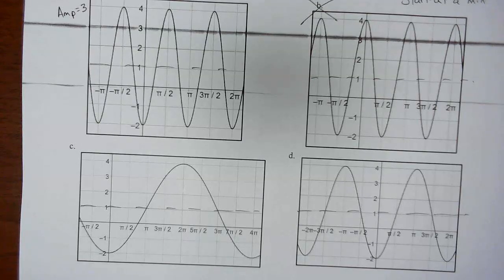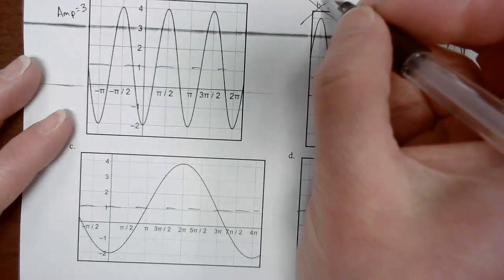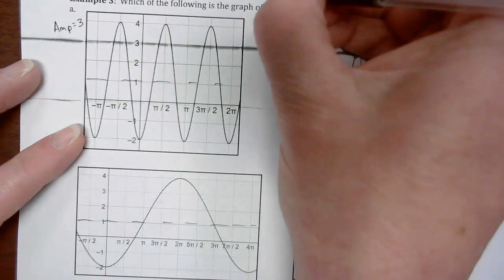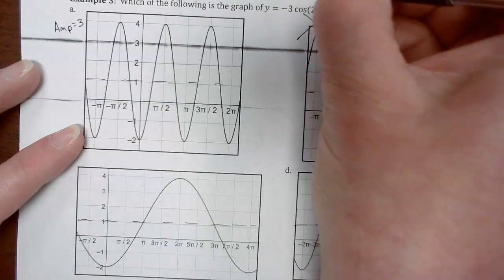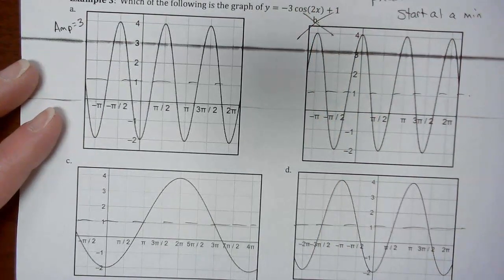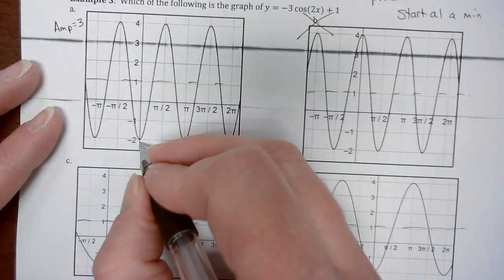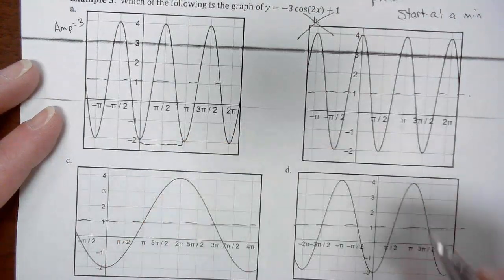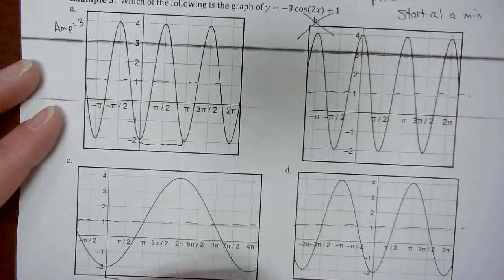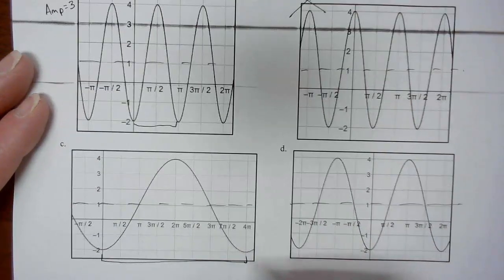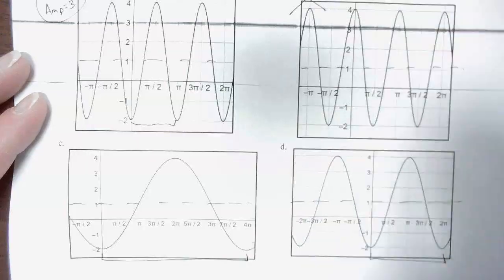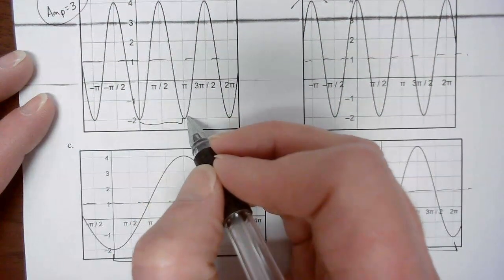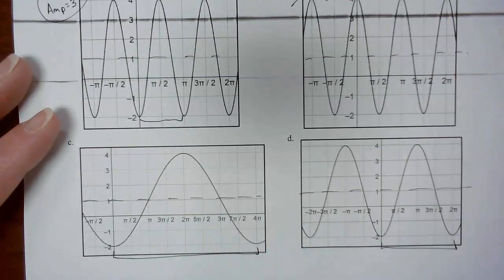Now we need to look at the period. So 2x, the period would be 2 pi divided by 2, or pi. So we need to look for where one full cycle happens in pi. So minimum to minimum. Now this one goes all the way to 4 pi. It's definitely not it. This one goes to 2 pi. That's not it. It's got to be that one. It makes one full cycle in a pi.